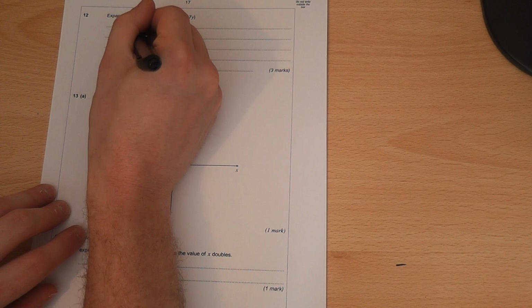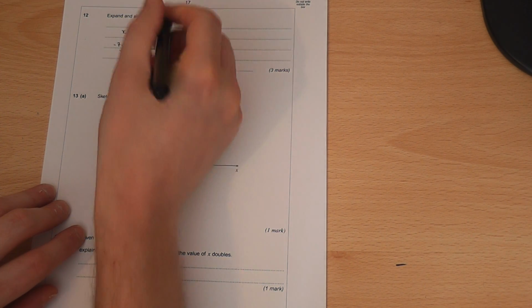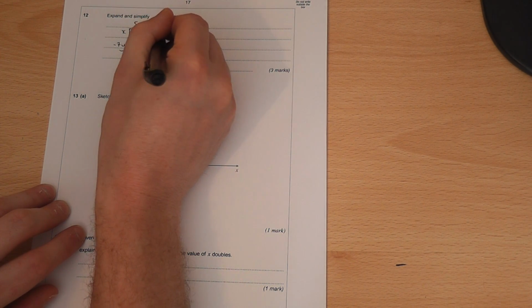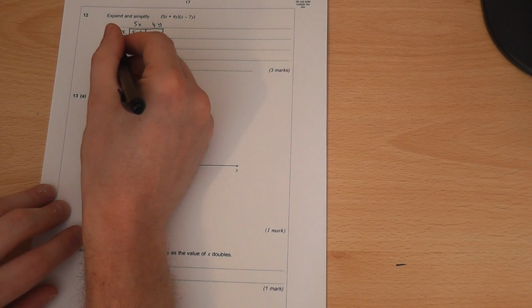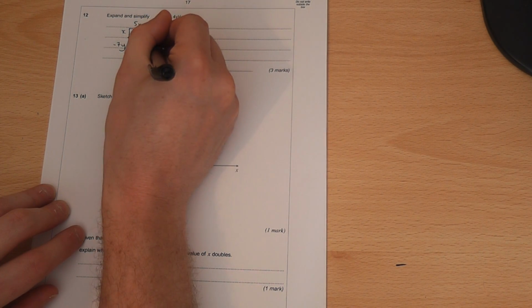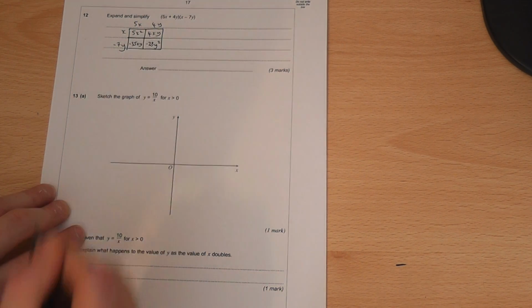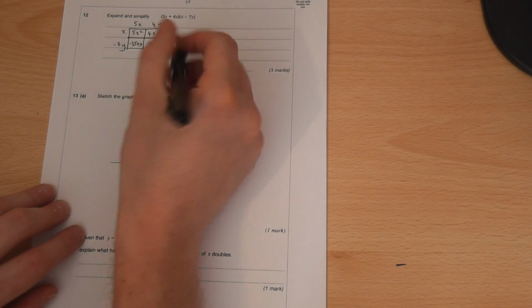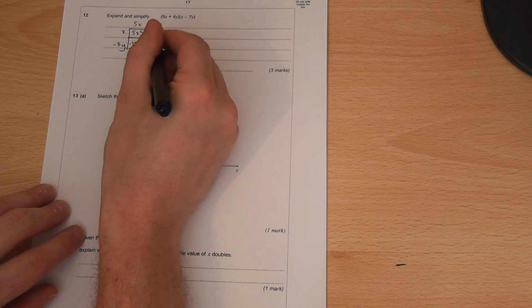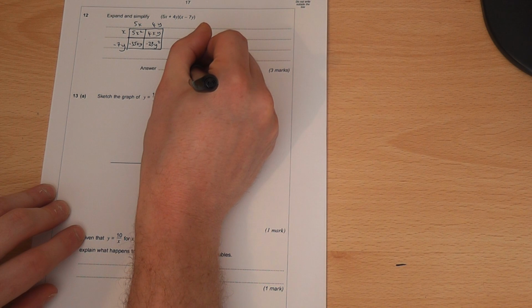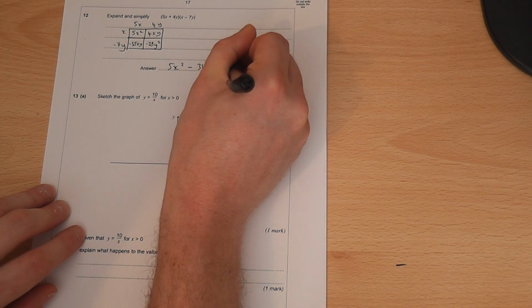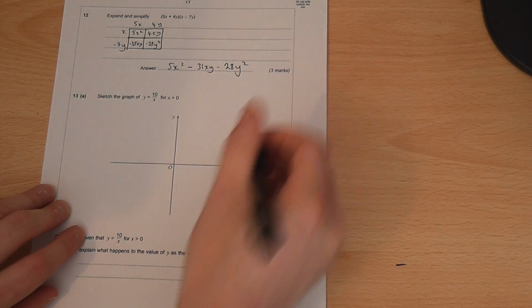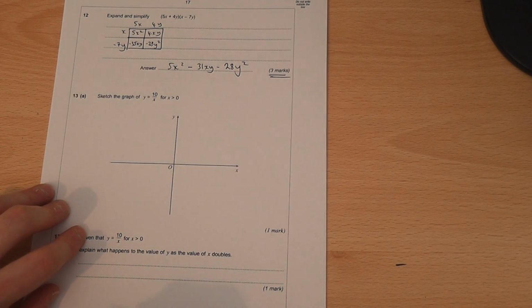And then x times 5x is 5x squared, x times 4y, 4xy, 5 times 7 is 35, a negative, so minus 35xy, and minus 7 times 4 is minus 28, y squared. So the answer is 5x squared, 4 take 35 is minus 31xy, take away 28y squared. And there are the 3 marks towards a grade A question.